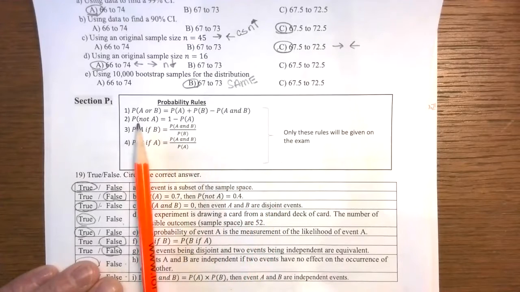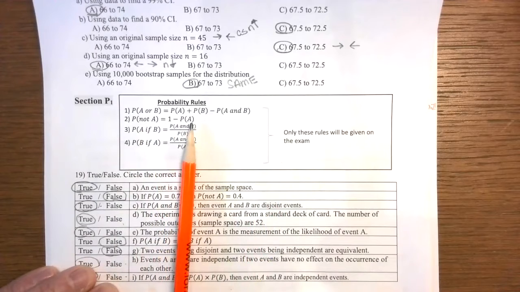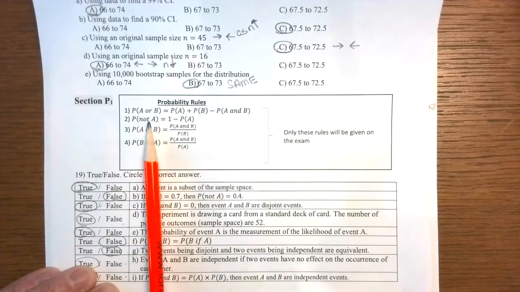Second rule that we want to stick by is the probability of not something, not A, is the probability of 1 minus that same something. This will be a nice rule for us to utilize most of the time.